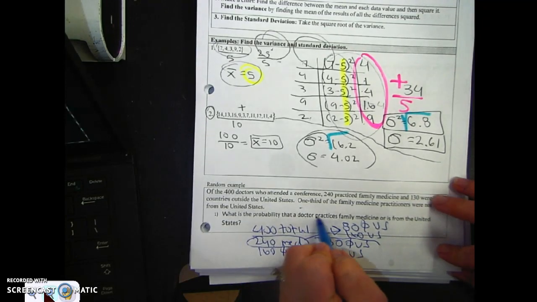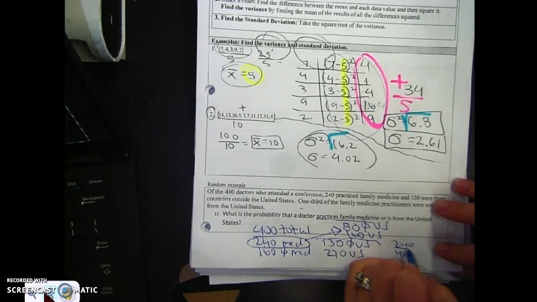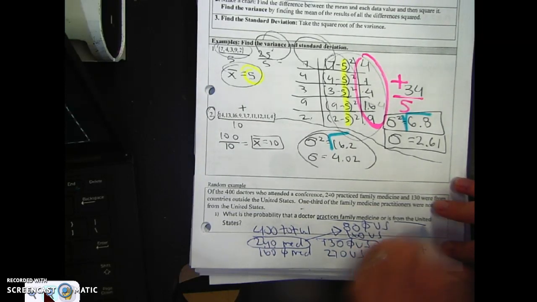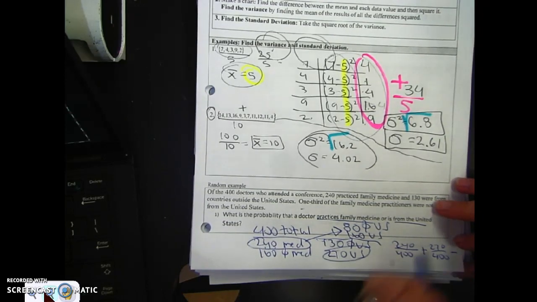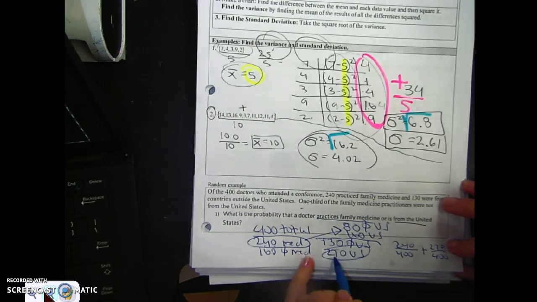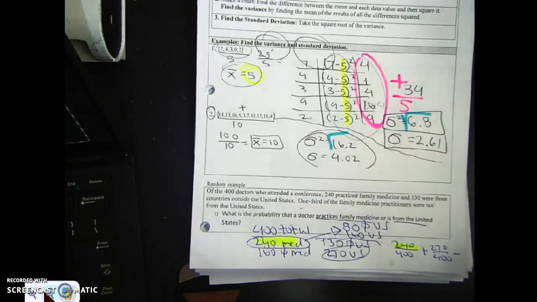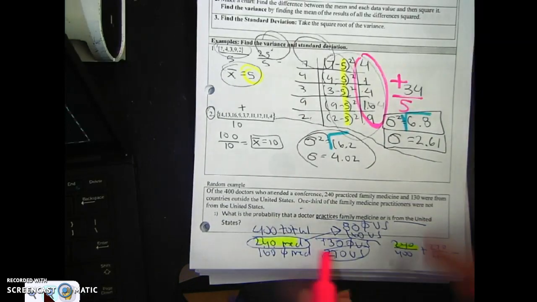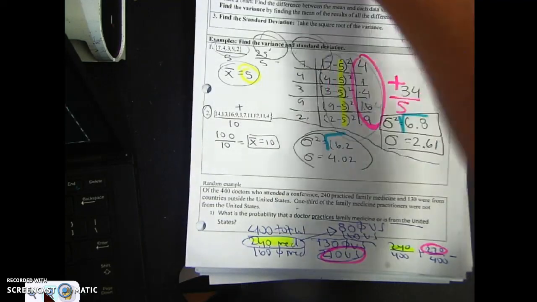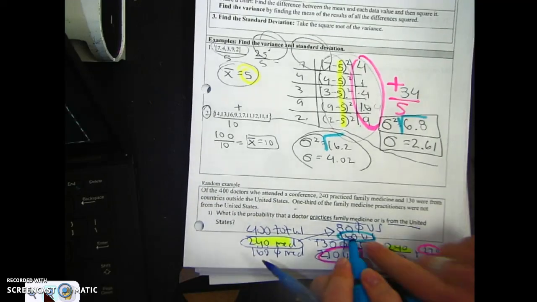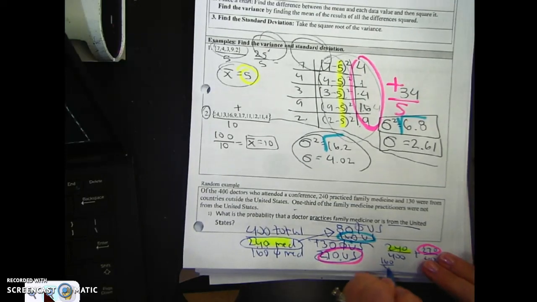So what's the probability that someone practices medicine or is from the US, and then minus the ones that... So this is practice medicine. This is from the US. But we need to find the overlap, which is that 160 that were from the US, but also practice medicine. So minus 160 over 400.